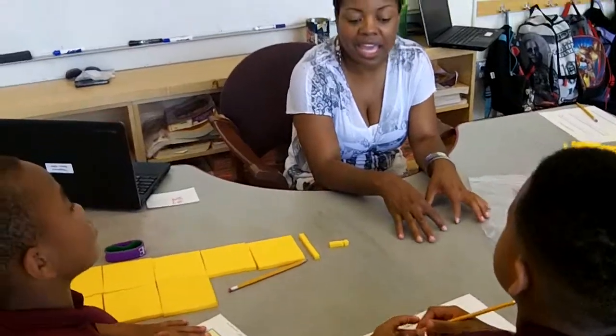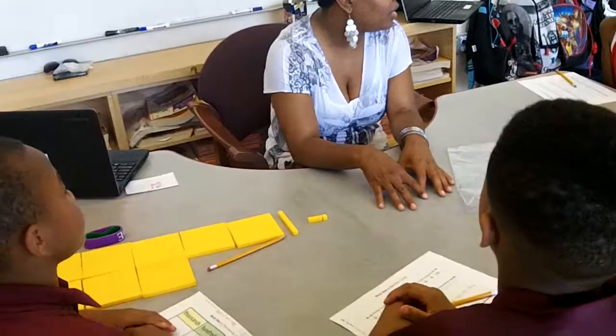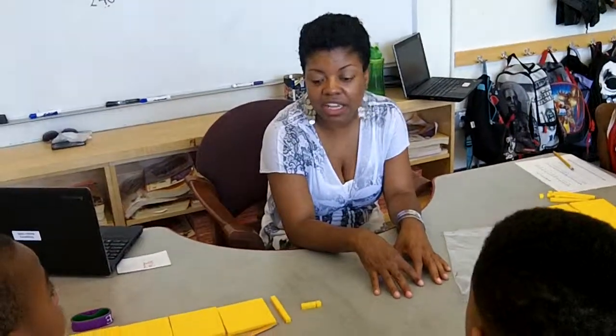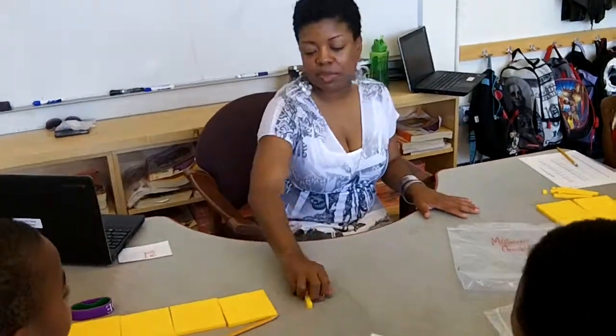So now what we're going to do is work in groups. I'm going to have group A work with me on some more rounding numbers. Group B is going to get a chance to work on the carpet on an activity, and Group C will get a chance to work on the computers. All right? Let's clean up so that we can transition.